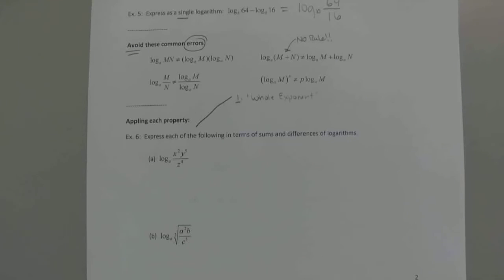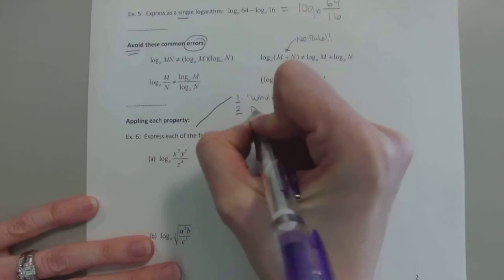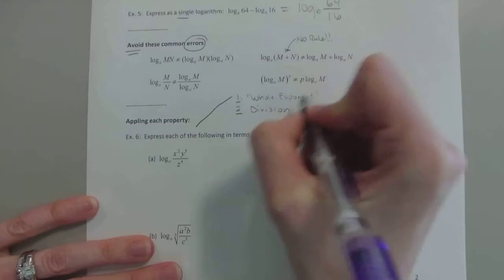Looking at A, each of them individually are raised to different exponents. There's not a whole exponent there, right? But looking at B, see how all of it's in the cube root? The whole thing's to the 1/3 power. That's what we're going to take care of first, okay?